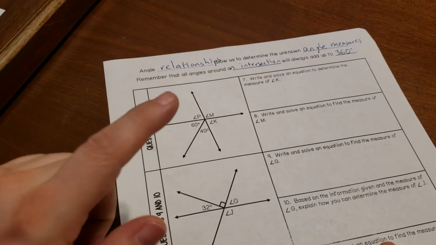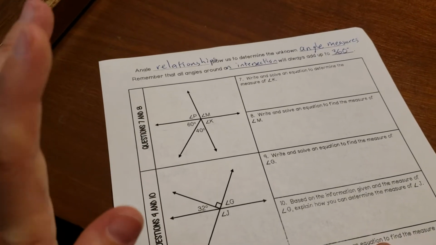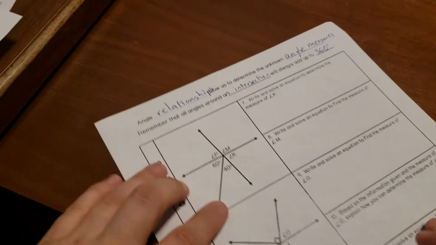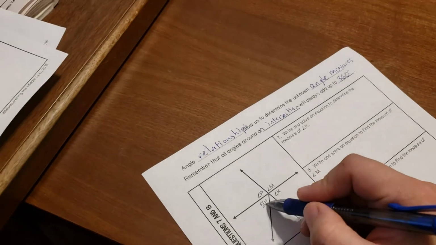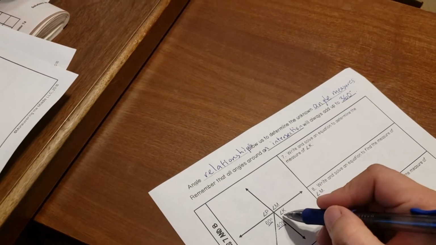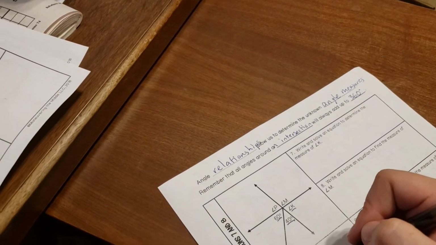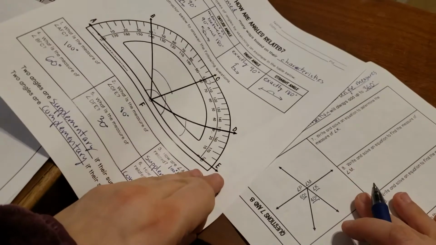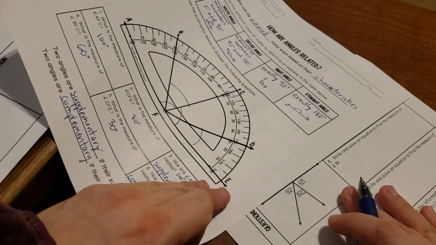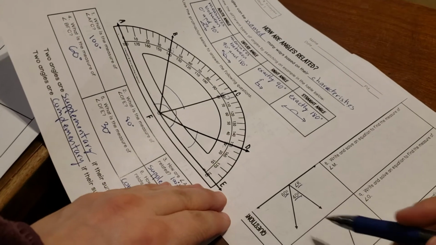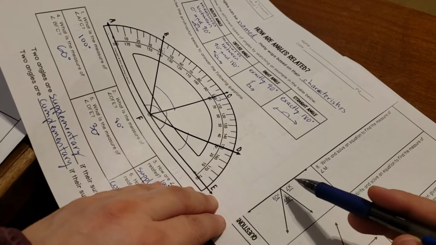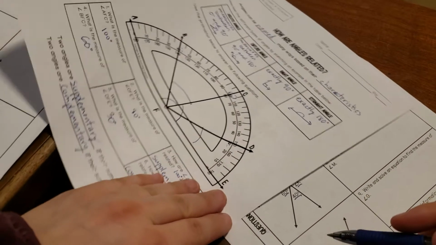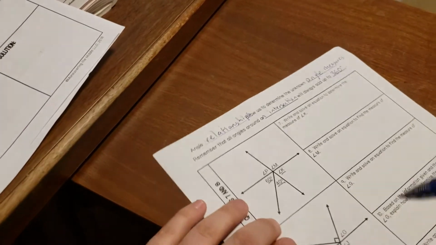The first problem, number 7, says write and solve an equation to determine the measure of angle K. Well, the numbers that I know for sure so far are 60 and 40. Here's angle K. If I look at just those three and ignore M and P, I've got a straight line. These three together, adjacent to each other, make up a straight angle, which is 180 degrees.